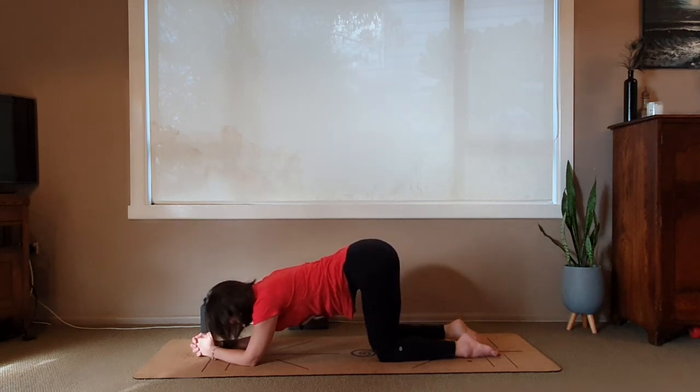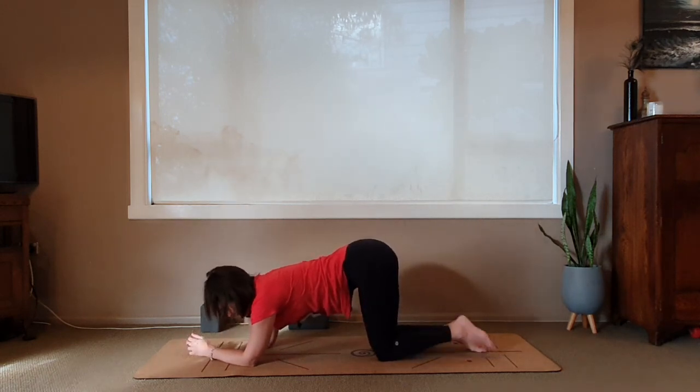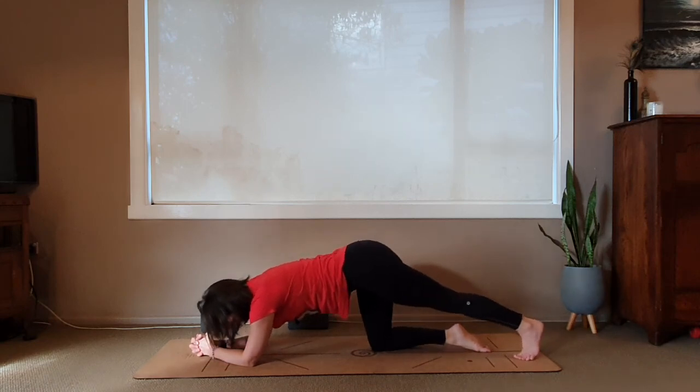and lower. Okay, let's switch sides. So extend your right leg long.